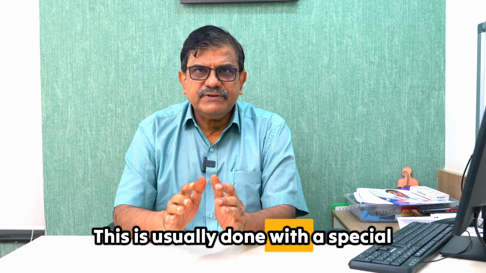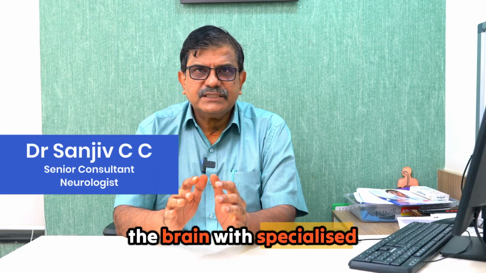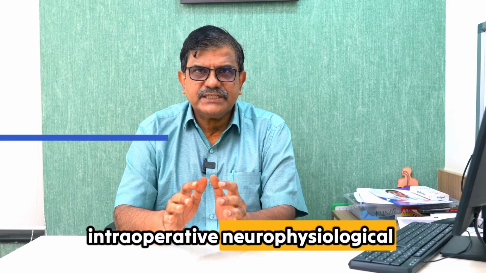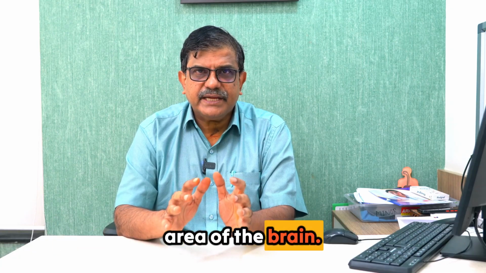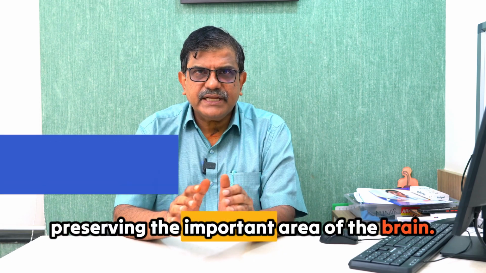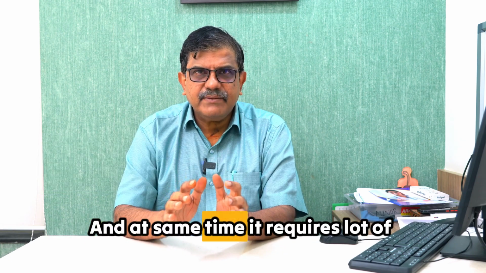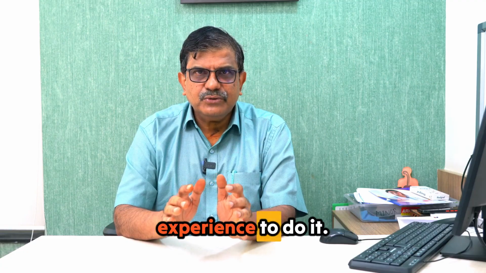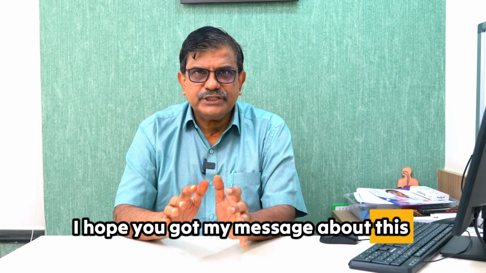This is usually done with a special technique called cortical mapping of the brain, with specialized intraoperative neurophysiological electrical stimulation, followed by mapping of the important areas of the brain. So the surgeon will take out the tumor, preserving the important areas of the brain. It requires a lot of skill, and at the same time a lot of experience to do it. I hope you got my message about this tumor today.